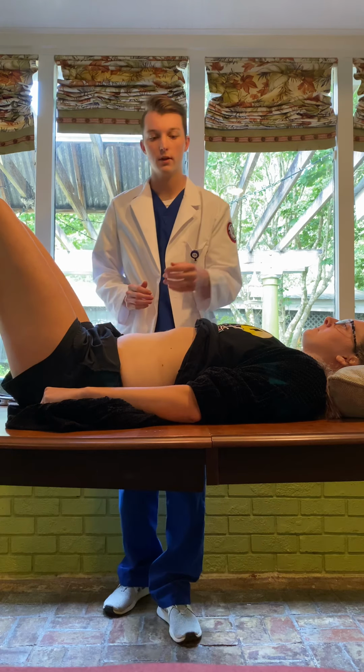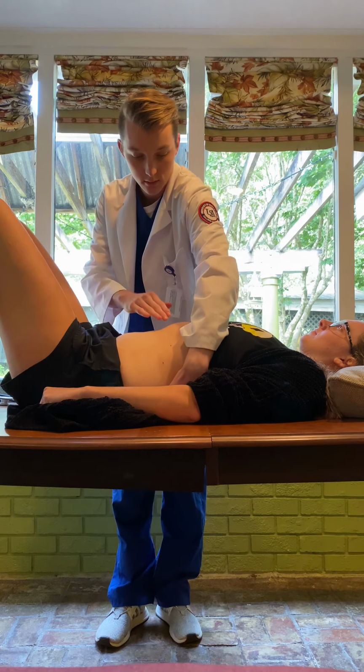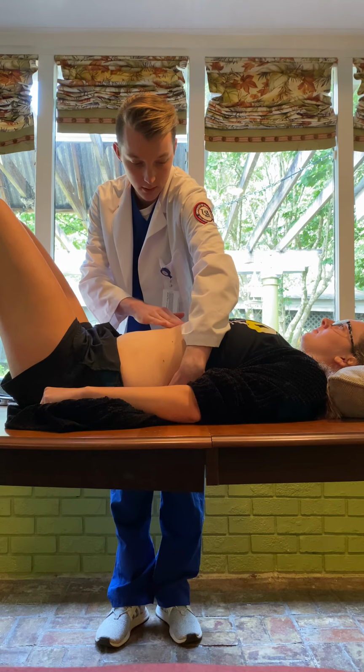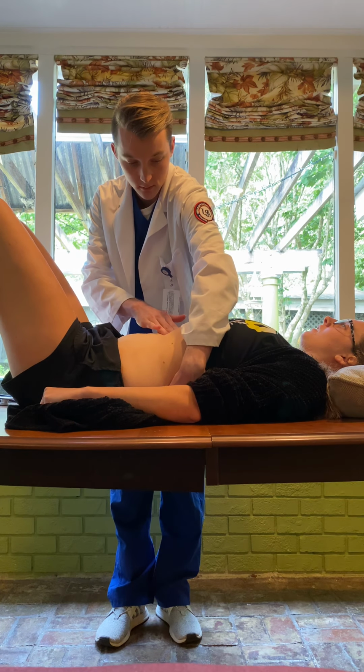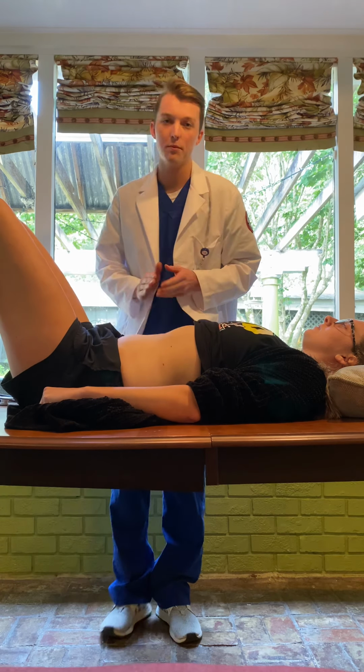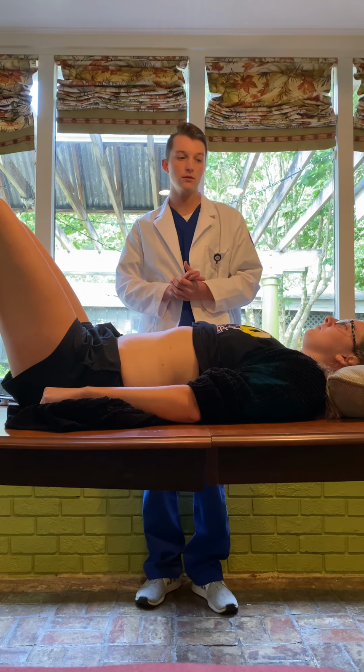All right, so I'm going to do the same for the other side for the spleen. All right, inhale and exhale. One more time. All right, and I did not palpate the spleen either. Did you feel any tenderness or pain?